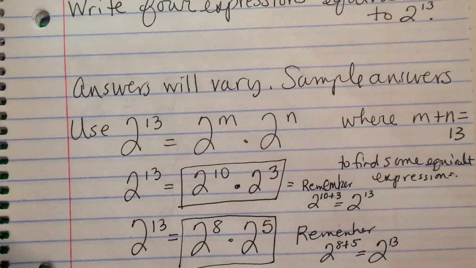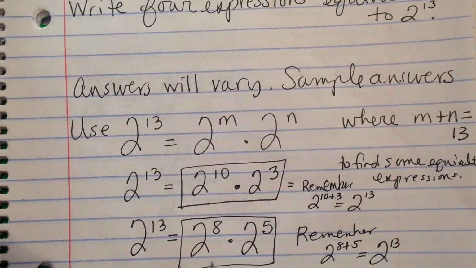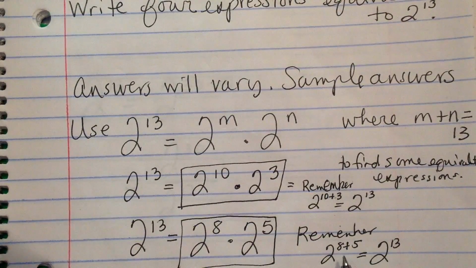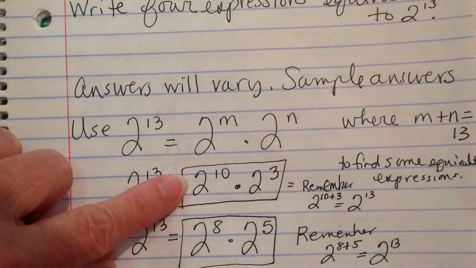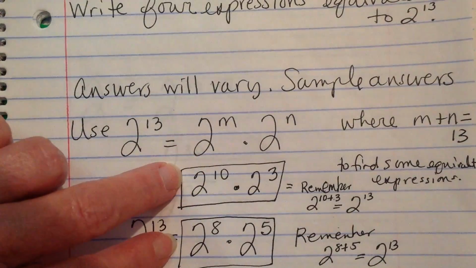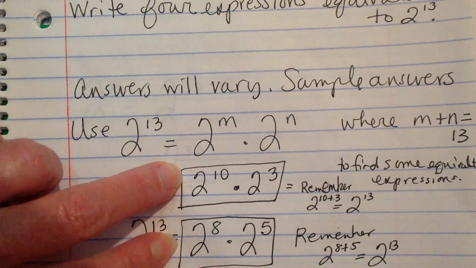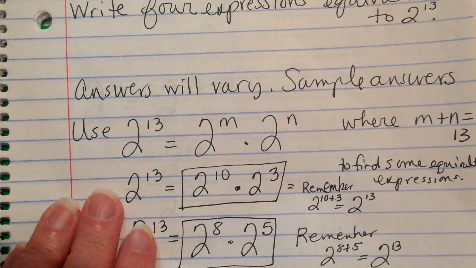I could also write this problem as 2 to the 8th times 2 to the 5th. Because again, when you're multiplying like bases, you add exponents, and 8 plus 5 gives me 13. So there are 2 examples of how I could write 2 different problems, and they would both give me the same answer of 2 to the 13th.